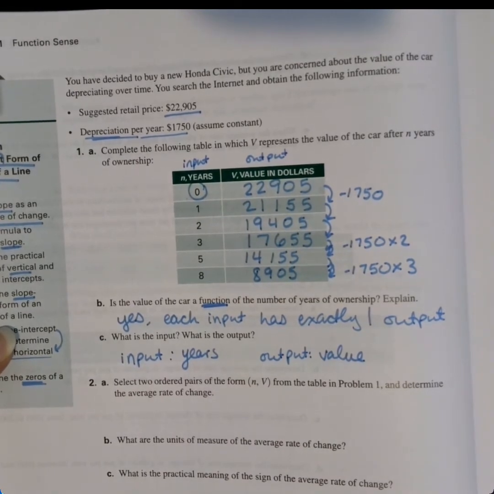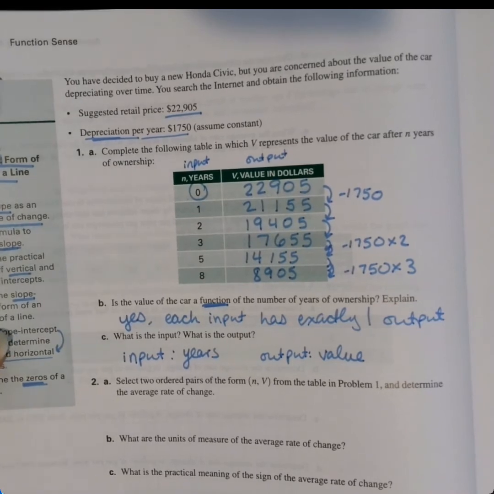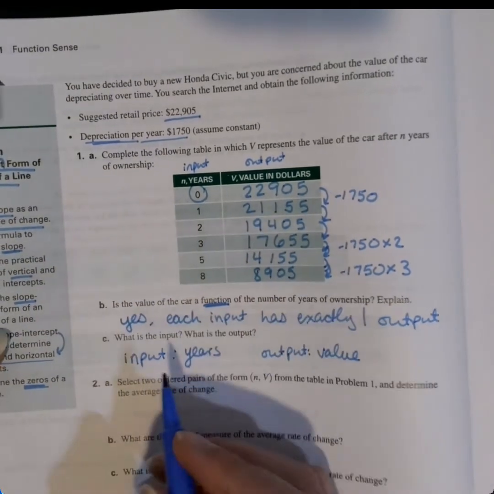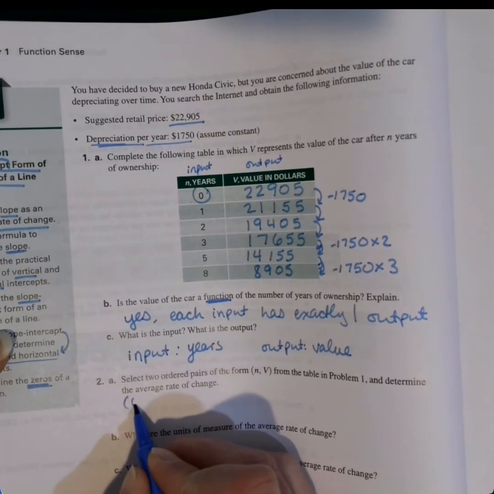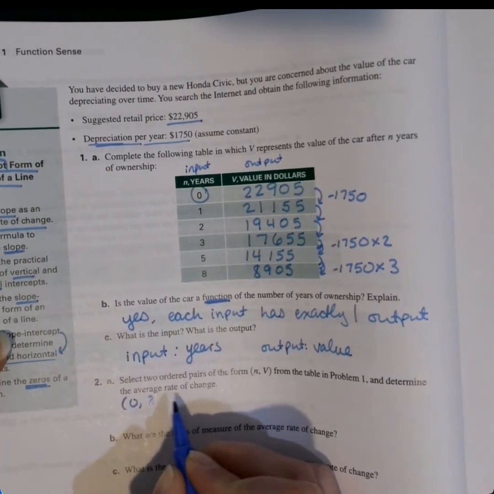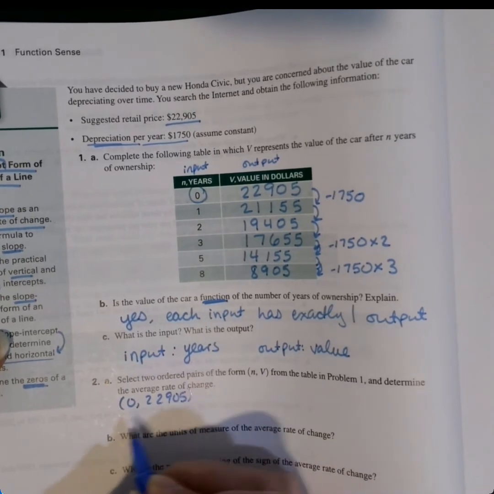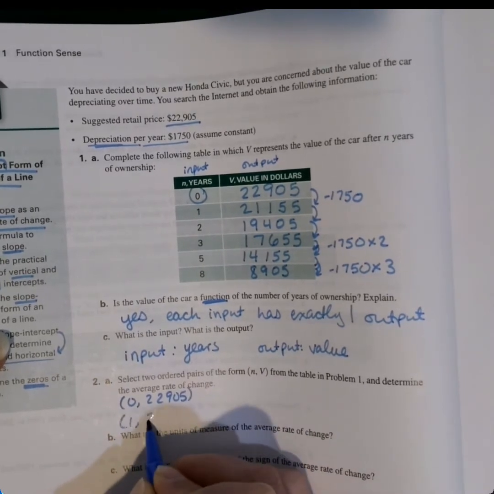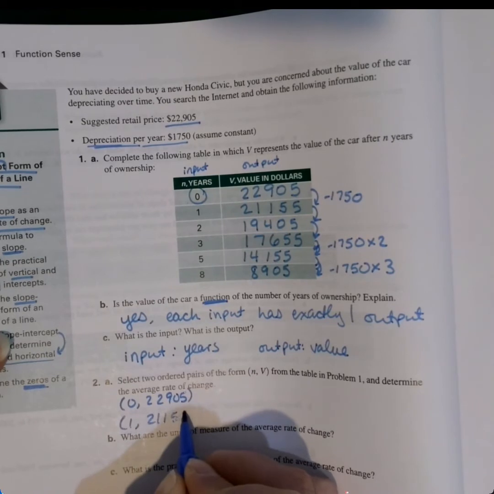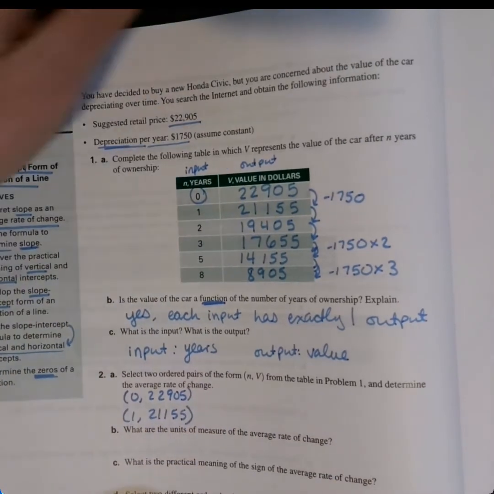Select 2 ordered pairs of the form (n, v) from the table and determine the average rate of change. So any 2 will do. I'm going to start with the first ordered pair, (0, 22,905), and why not the second one, (1, 21,155). And it wants me to compute the average rate of change.